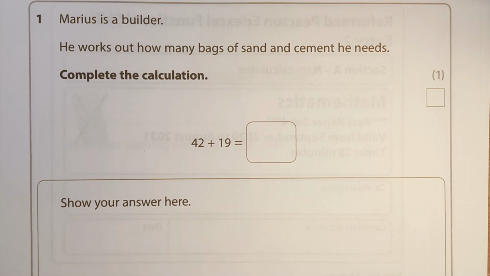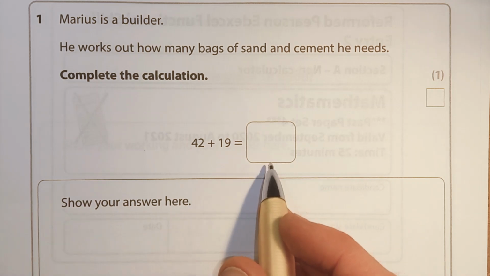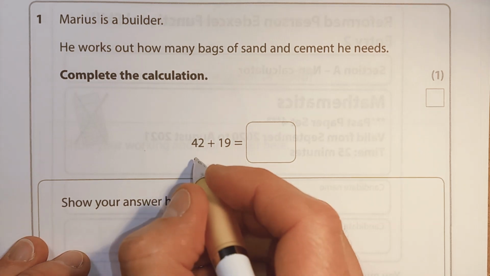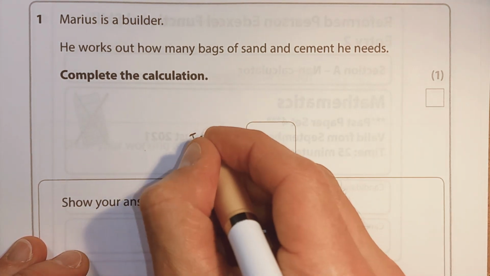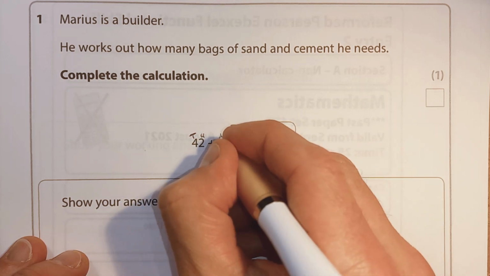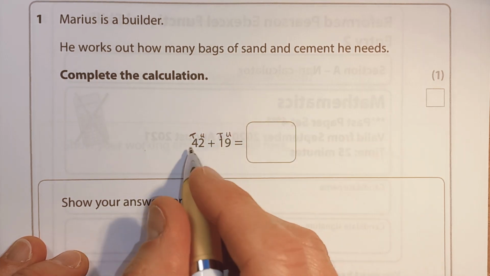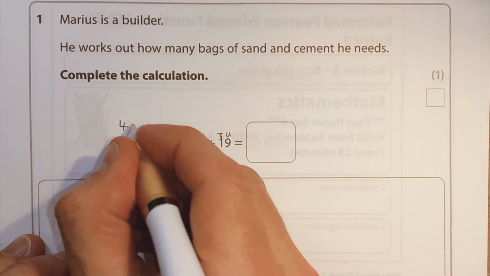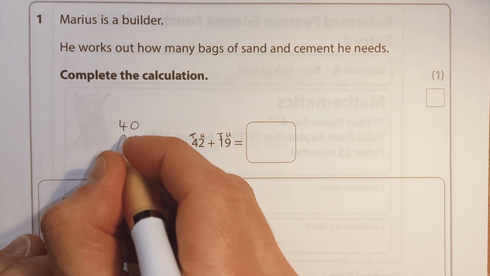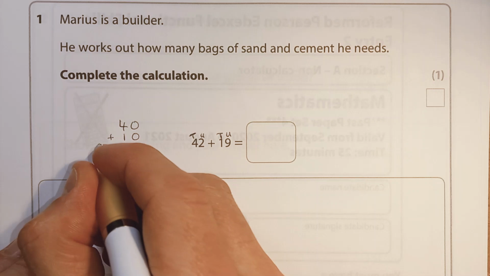Question 1. Marius is a builder. He works out how many bags of sand and cement he needs. Complete the calculation. 42 plus 19 equals. But what I'm going to do is look at this as being tens and units. I'm going to add the tens together first. So the 4 is going to be 40 and the 1 is going to be 10.